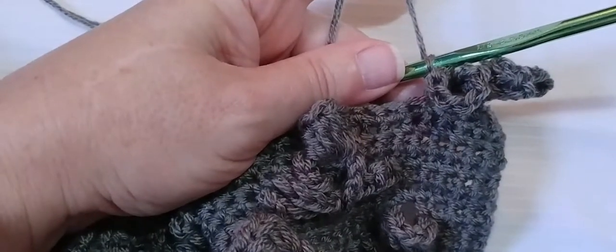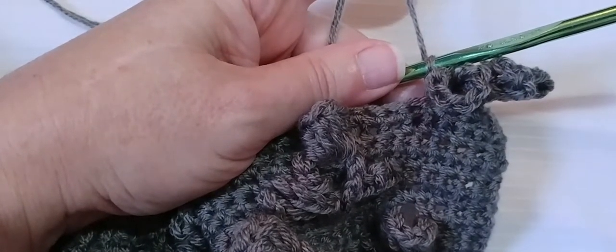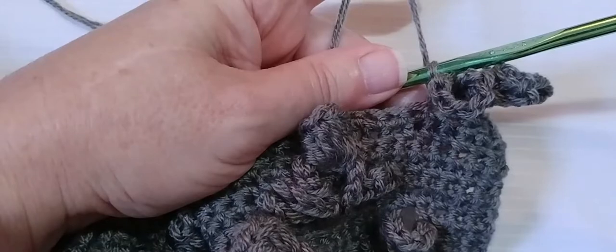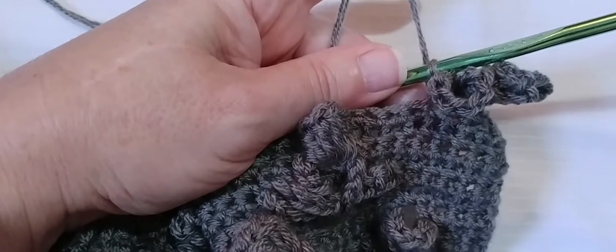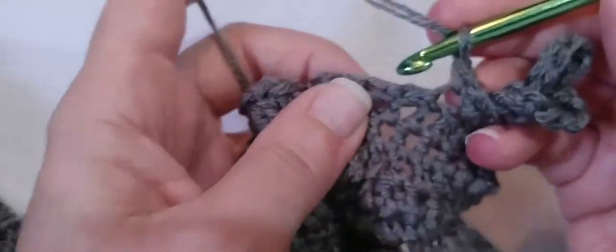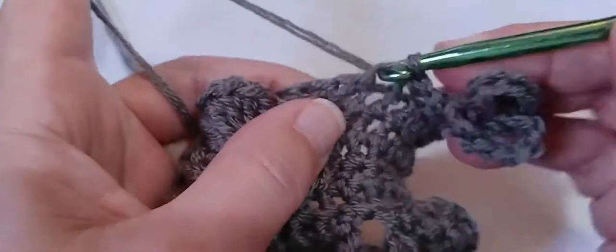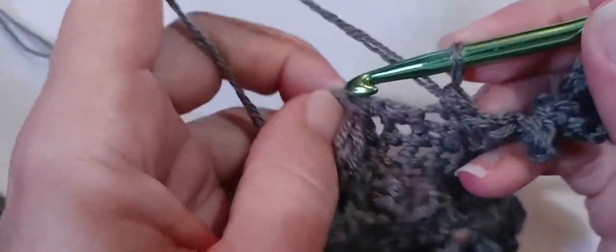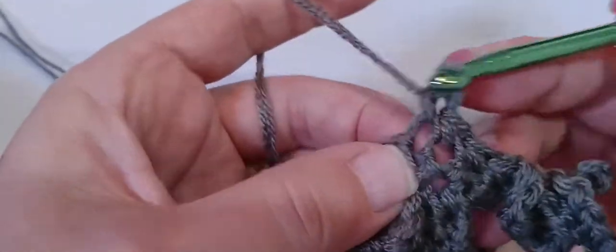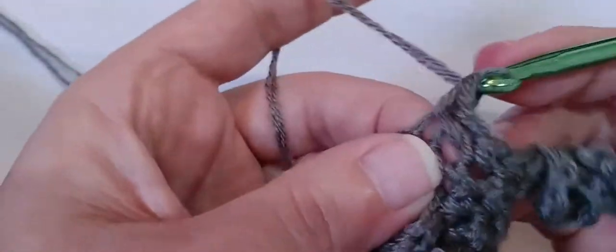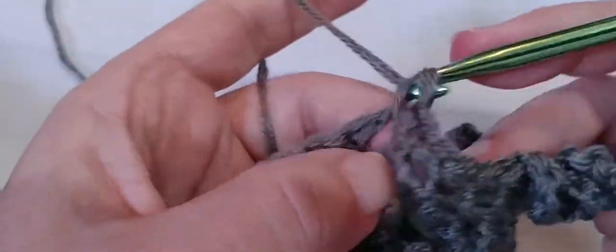And our directions say 4 single crochet and then single crochet in the chain 1 space and then 4 single crochet again. Okay, or we can just say 4 plus 1 plus 4 is 9. Okay, so 9 single crochets. Go into the very next single crochet. 1, 2, 3, and 4 looks a little small, but don't miss it. And then 5 is into the chain 1 space.